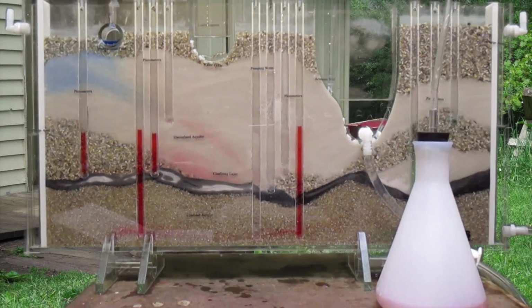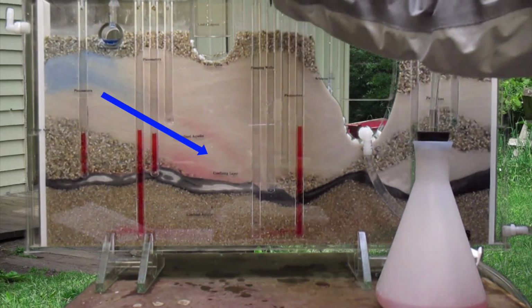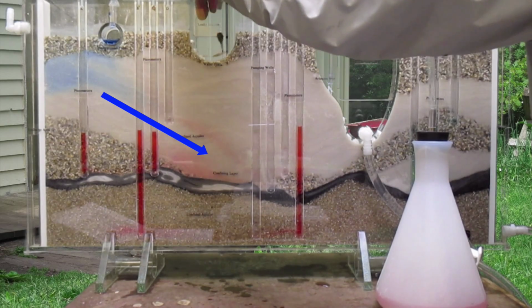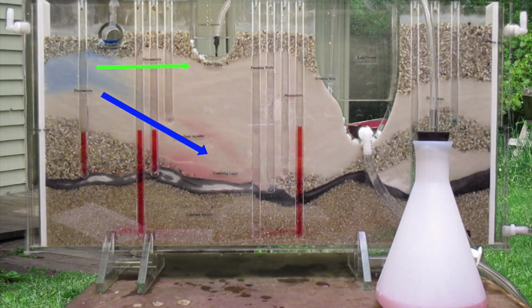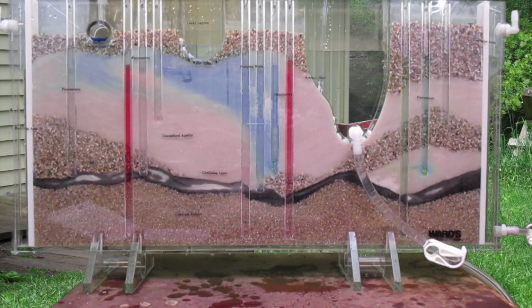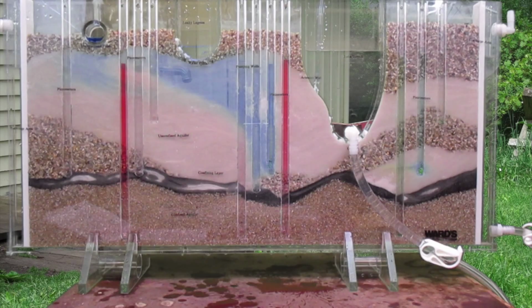As we do that, we want to watch that blue plume on the left and see how it is starting to migrate towards pump number 2. In addition, let's go ahead and pump out of the leaky lagoon to see what will happen. Over time, as you pump, it's going to take a while, you're going to see this contamination of not only the leaky lagoon, but also the wells themselves.